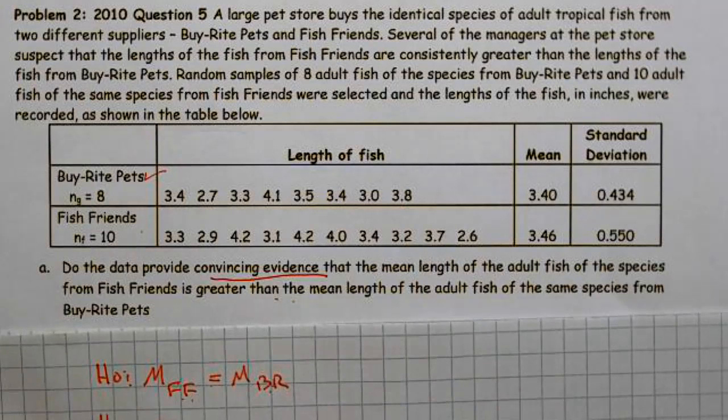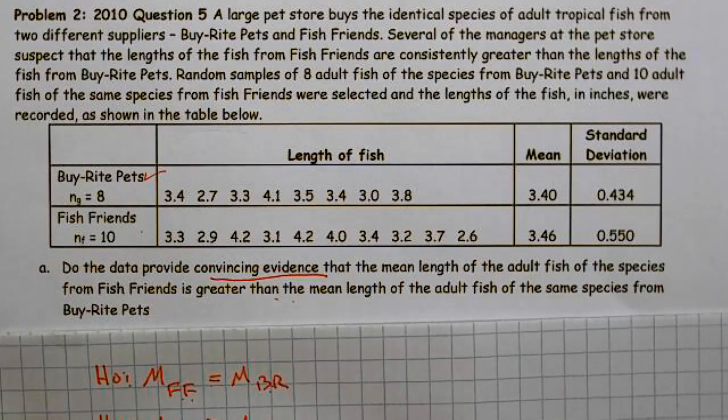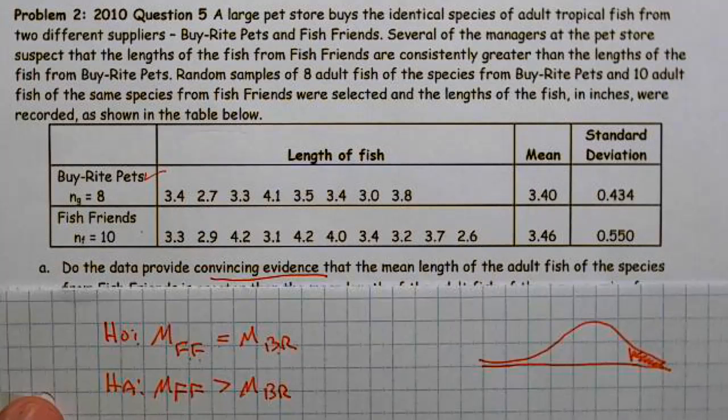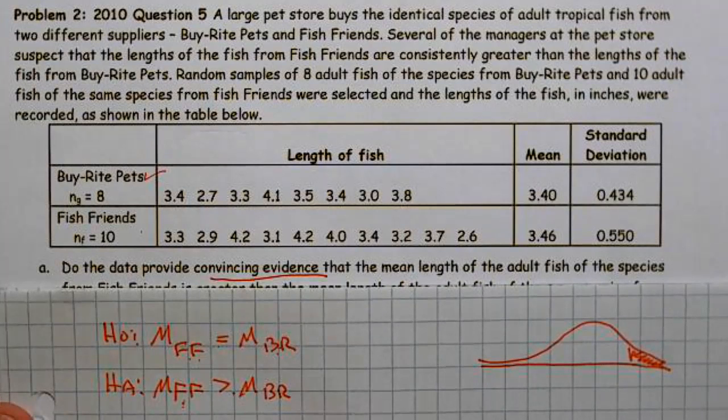Now they want to see whether the mean length of fish from Fish Friends is greater than the mean length of fish from Buy Right. So the mean of Fish Friends, whether or not it's greater than the mean of Buy Right. So if I'm doing this, ultimately, I'm going to be looking for some sort of upper tail test, all right? And I know that because FF needs to be greater than Buy Right.